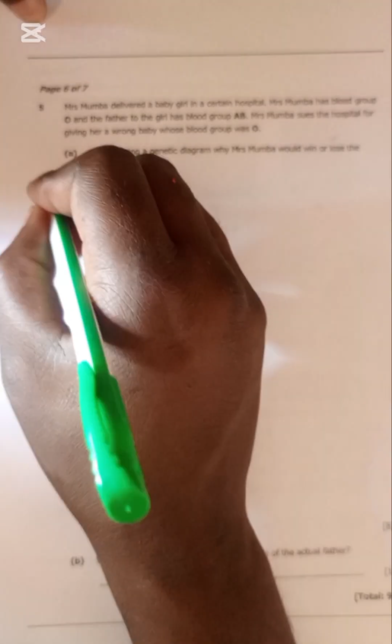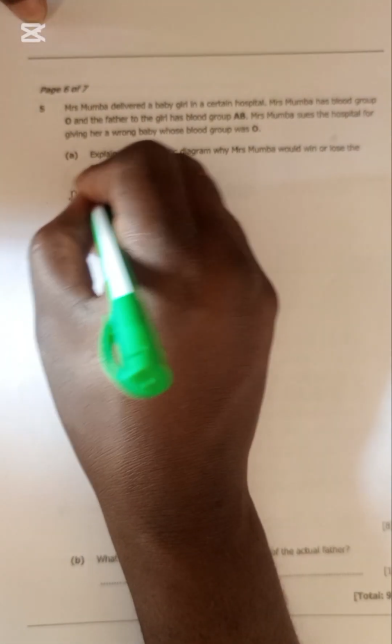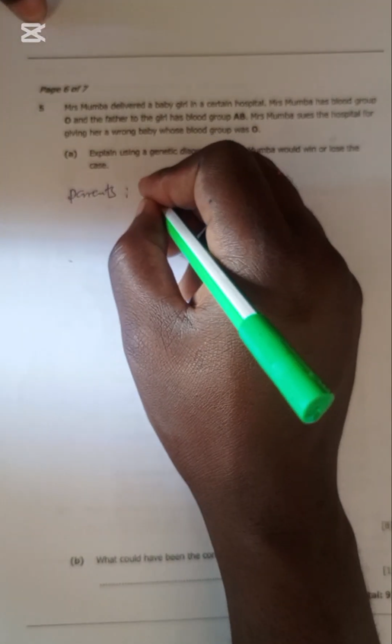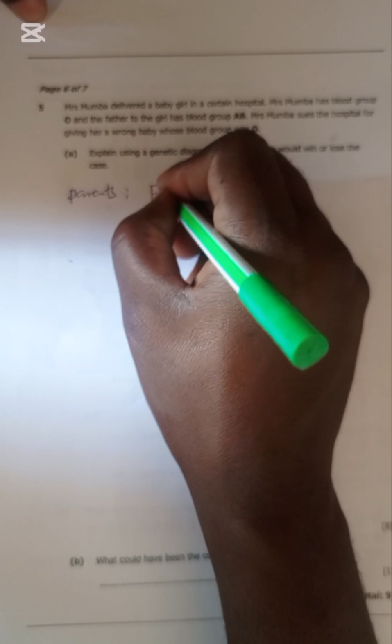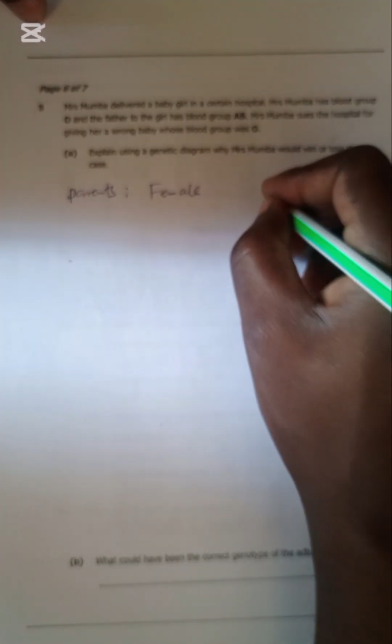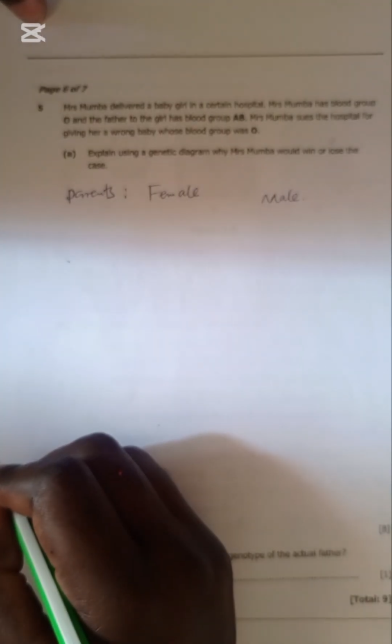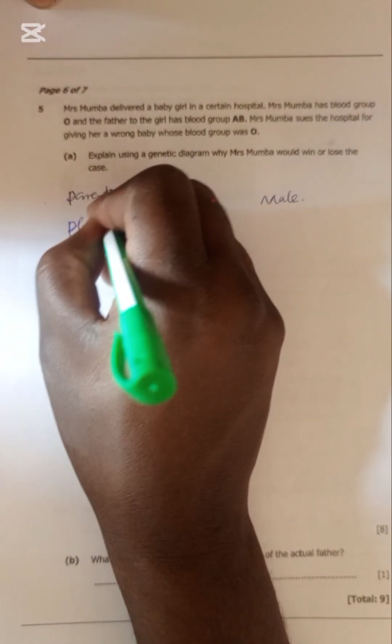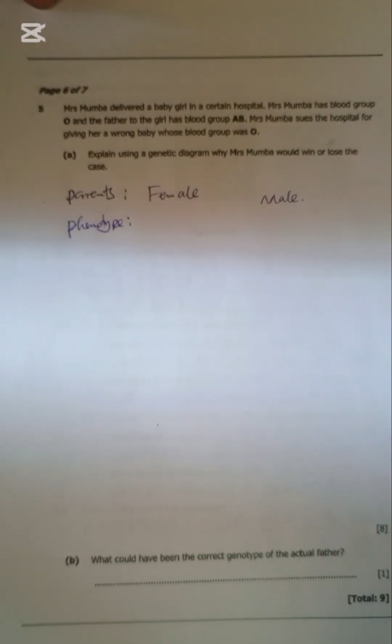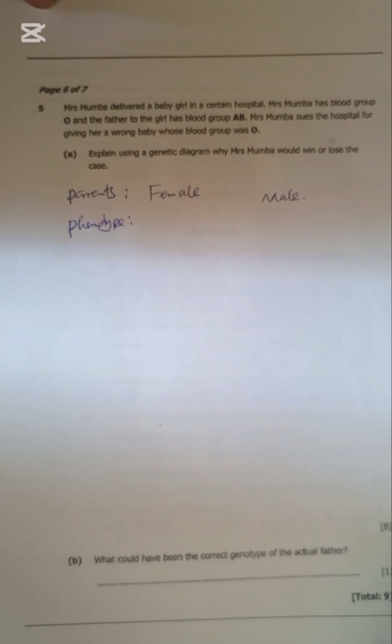So they want us to use a genetic diagram. In a genetic diagram, we consider the following. Number 1, we consider the parents. So we begin with parents: we've got female, and we also have male. And then from that, we've got what you call the phenotype, which is simply the outward expression of the genotype in form of physical characteristics.